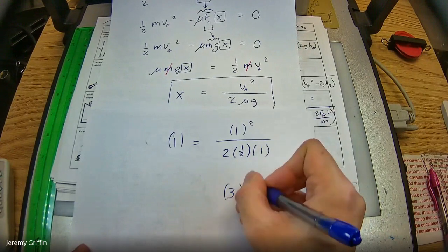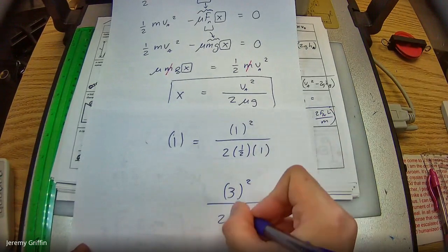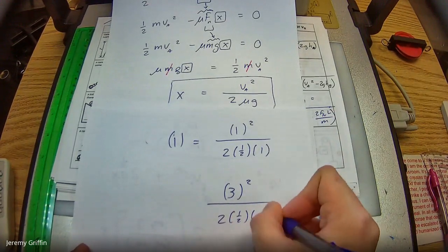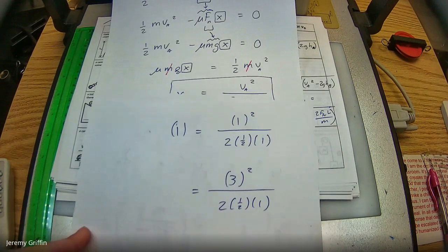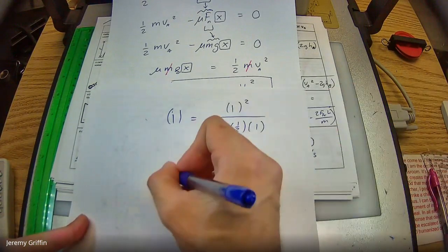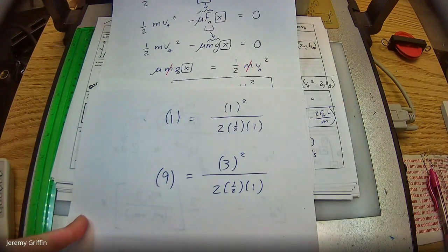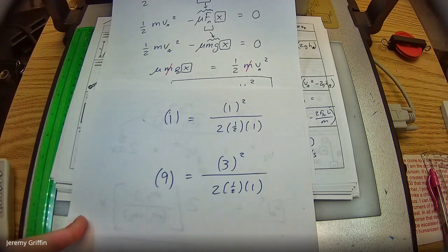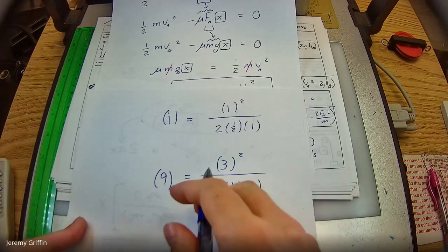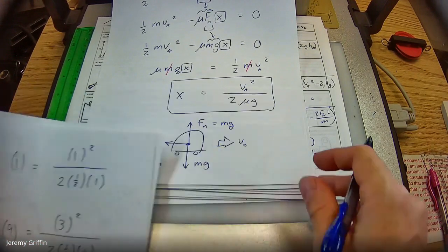So on this moon that has very weak gravity, what if you triple the speed of the car? It's 3 squared over 2 times 1/2 times 1. What's that equal to? Like 9 meters. You guys see that? So when you're out driving, if you double your speed from 20 to 40 miles an hour, it would require 4 times the braking distance. And if you triple your speed from 20 to 60 miles an hour, it would take 9 times the braking distance. That's pretty cool, isn't it?